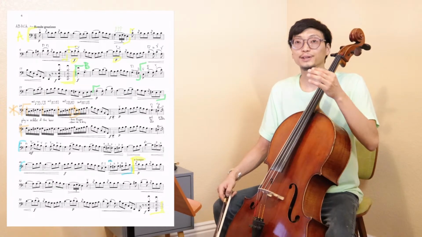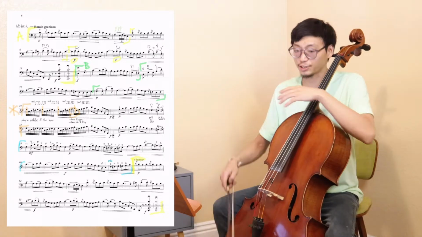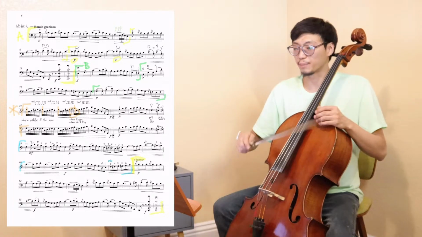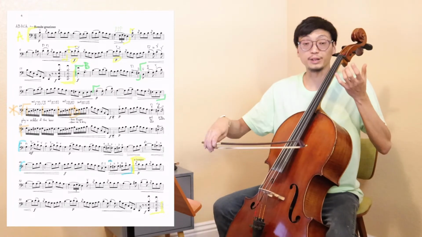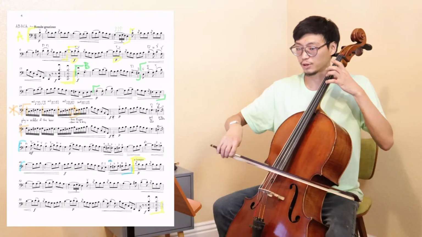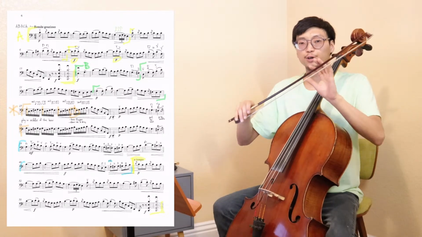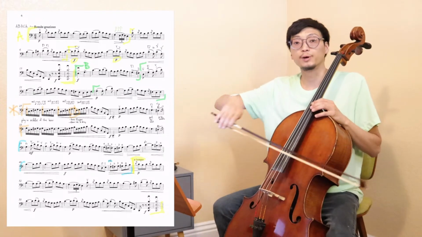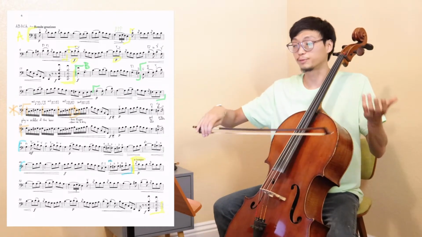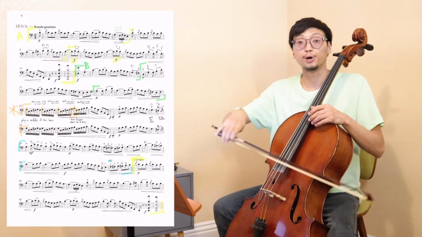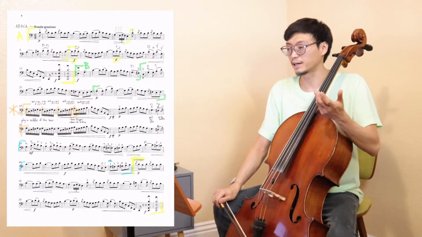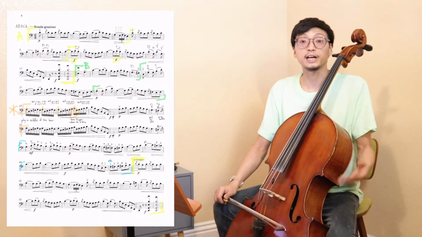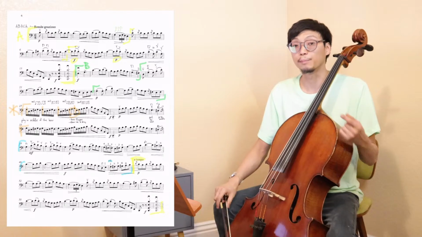Well, it does matter, because the faster your bow is moving, the more bow you're using, right? But there's also a limit to that, because you can't use too much bow when you're playing super fast. For example, you can only use so much there, right? So kind of just play around with the volume of the sound with how much bow you're using. And that's basically how you control the dynamics. Dynamics happen with your bow. Just remember that.